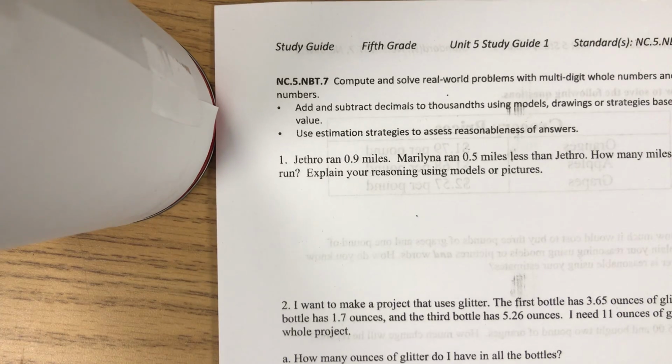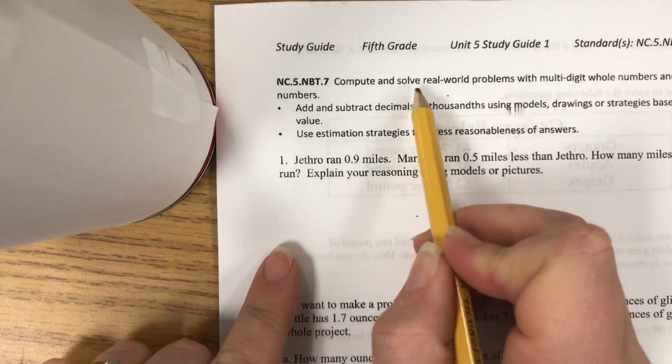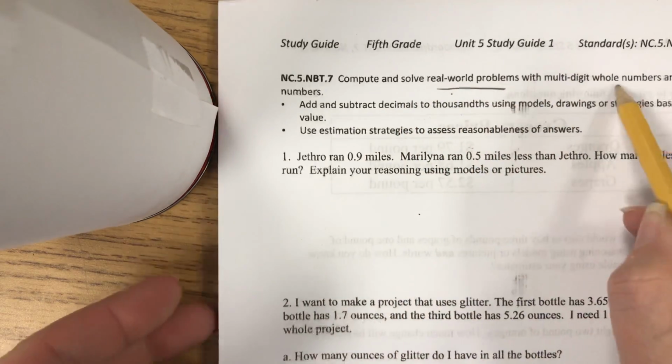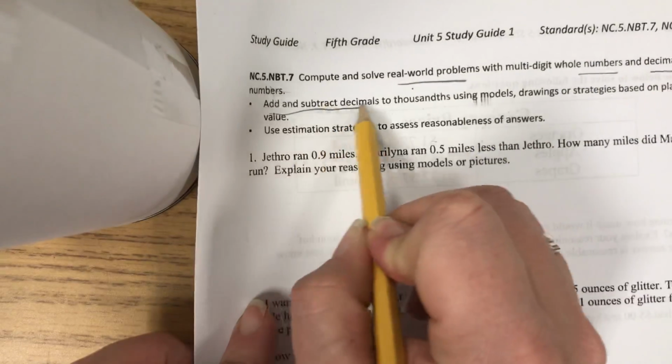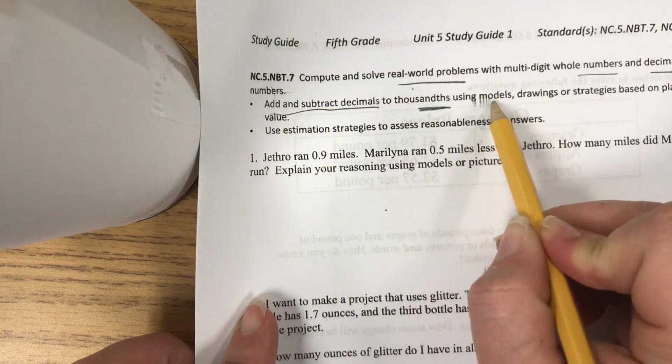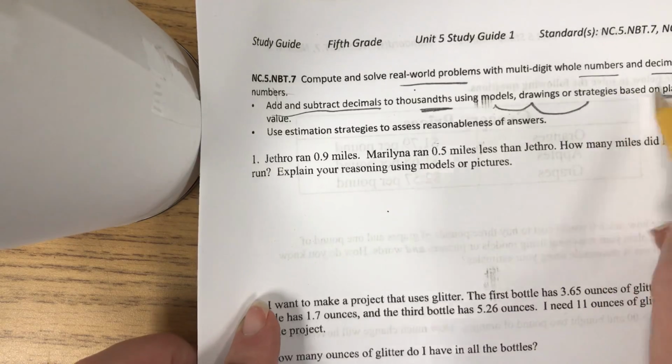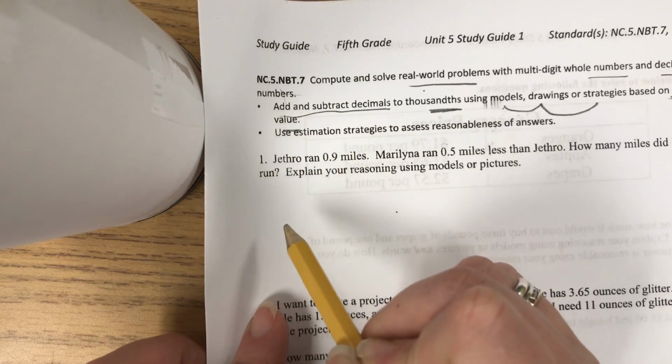All right, so our test is going to be on real world problems with whole numbers and decimal numbers. We should be able to add and subtract into the thousands. We should use models, drawings, or strategies based on place value. That's what we're going to go over.